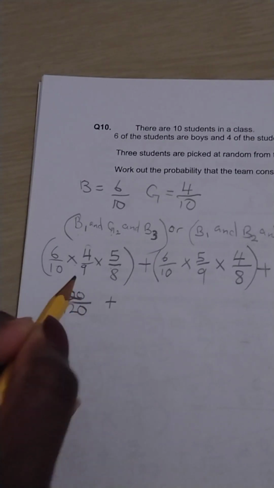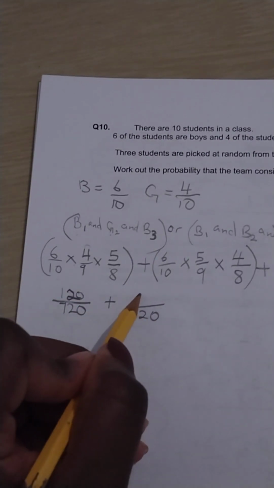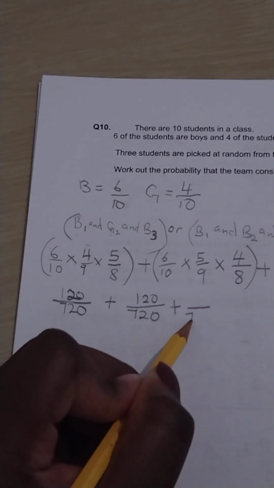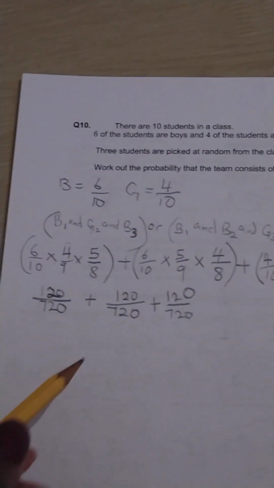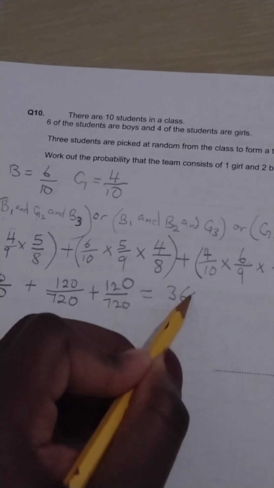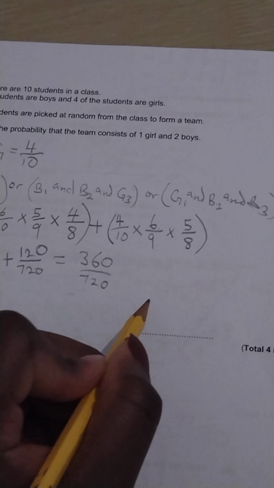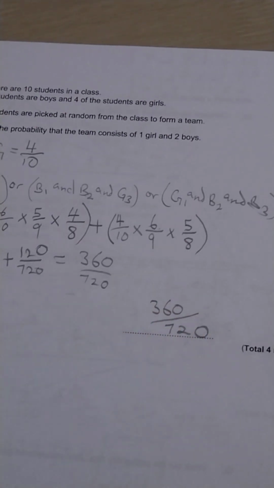Okay. And then here we've got 720 again. And 120 plus 720 again, and then 120. So if we add all together, we'll have 360 out of 720. So our final answer is 360 out of 720.